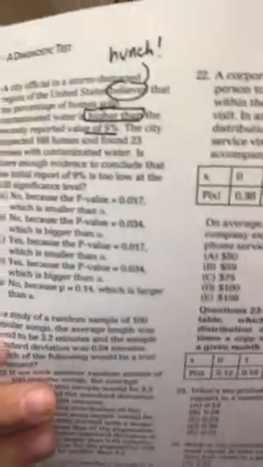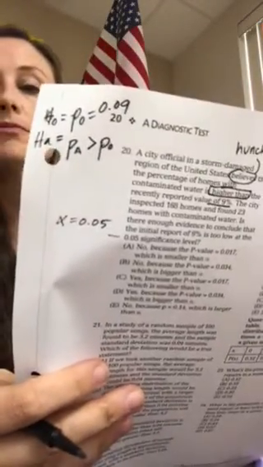So you believe that there's more contamination than that. So I'm going to write P sub A is something greater than P sub O. Or you could have written something greater than 0.09. Now, if this was a free response question, you'd define each of those, but it's really just a multiple choice.